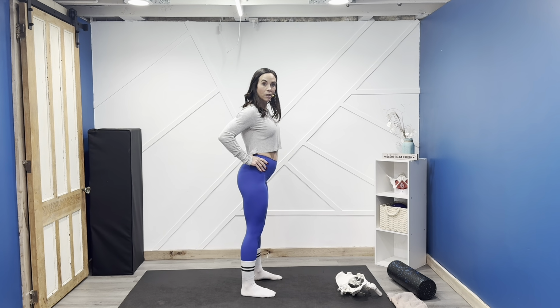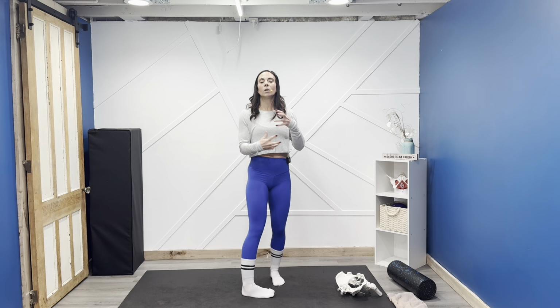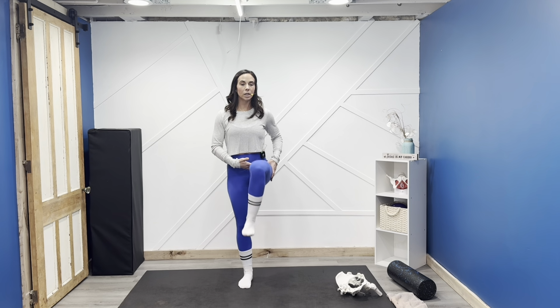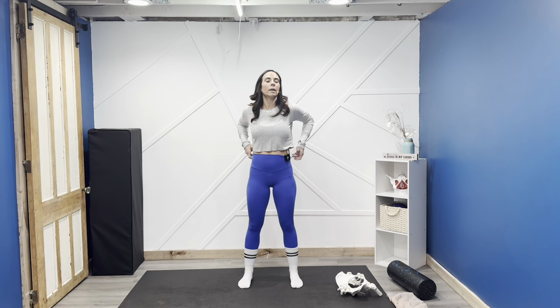So if you do have low back pain, and this is why building more of that awareness, but also taking a picture of yourself or a video of yourself, you can start to identify where you might have some compensations in your body. So again, hip pinching, whether in knee drives, squats, lunges, you've got that lower belly pooch that just won't go away despite all of the core work.